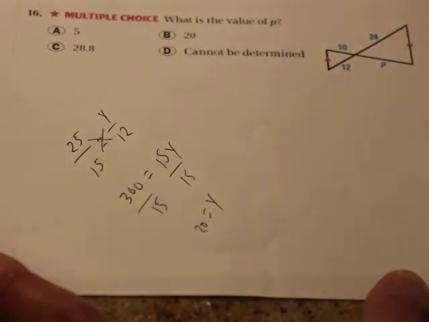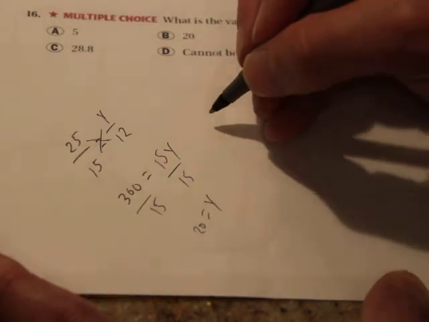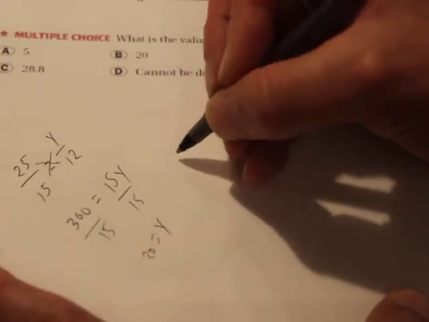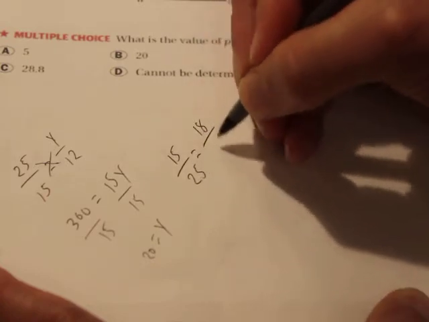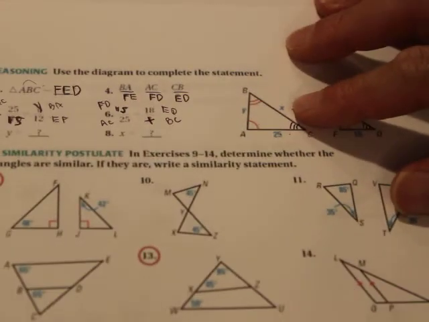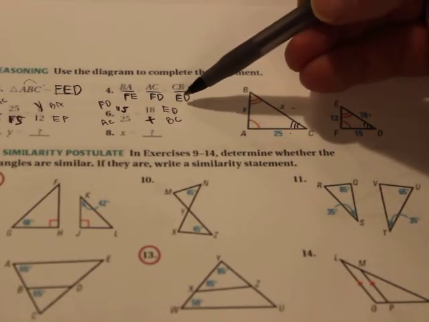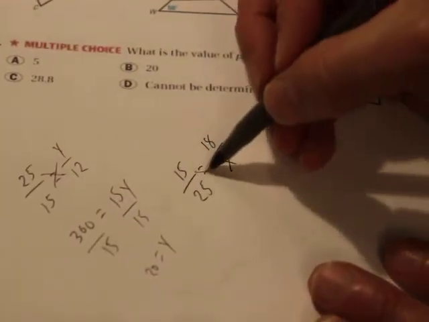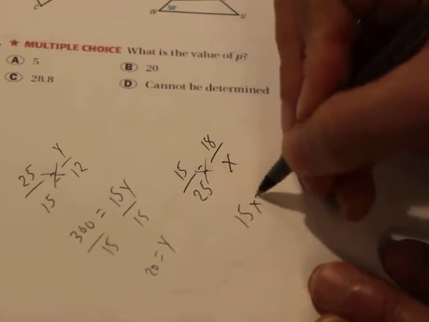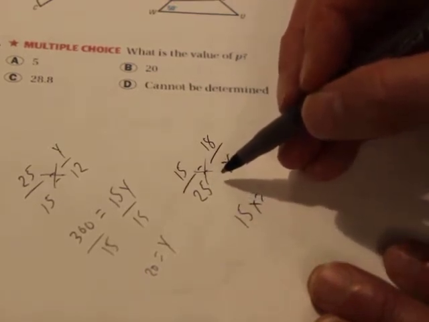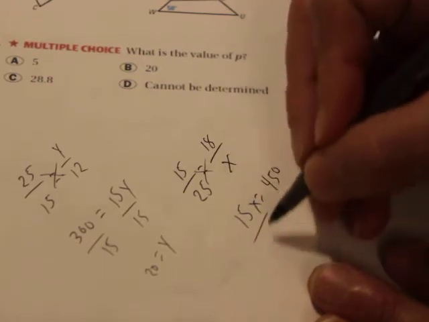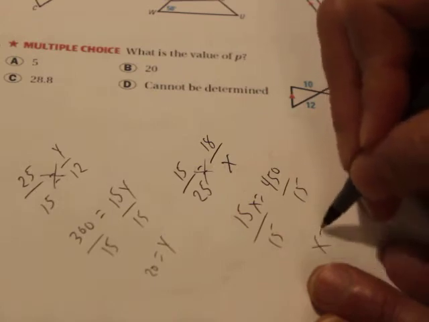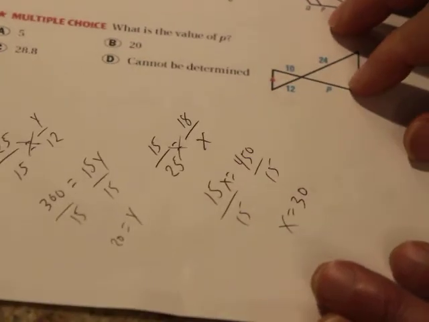Now, number 8 asks us to solve the other one. So without moving my camera back up, I'll write down the other problem. 15 over 25 is equal to 18 over X. So once again, that's number 6. That ratio will help me solve for X. So I'm going to cross multiply there. Boom, boom. I get 15x is equal to, let's see, 18 times 25 is 450, I think. Divide by 15, and I get x is equal to 30 when you divide that.